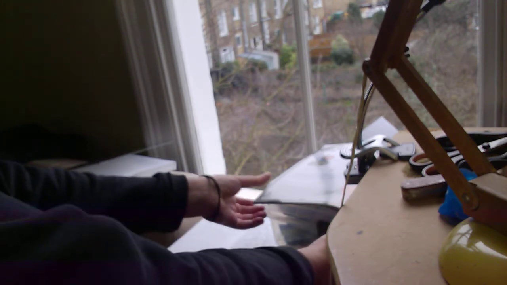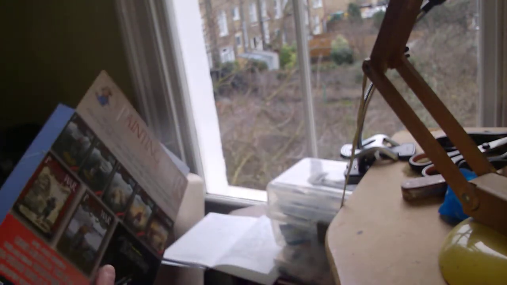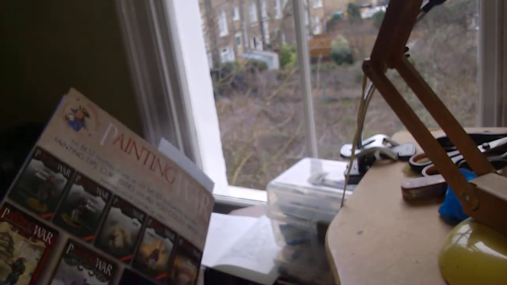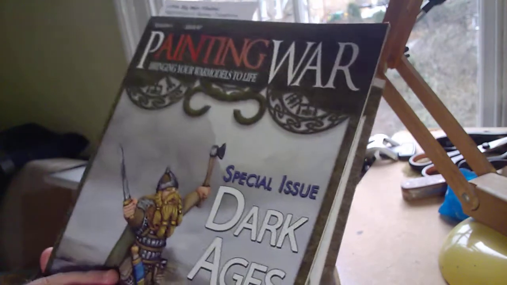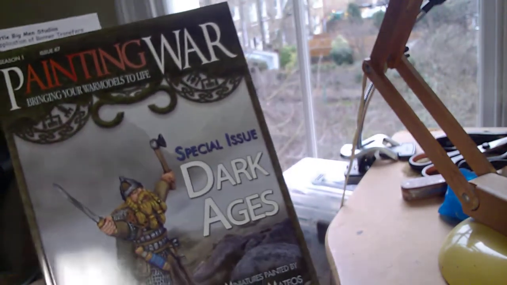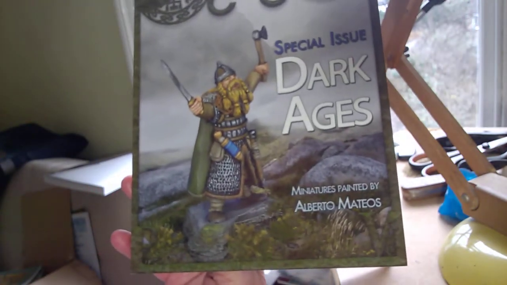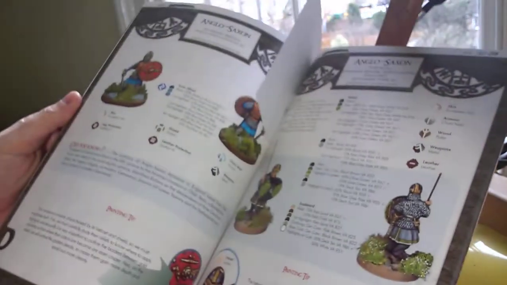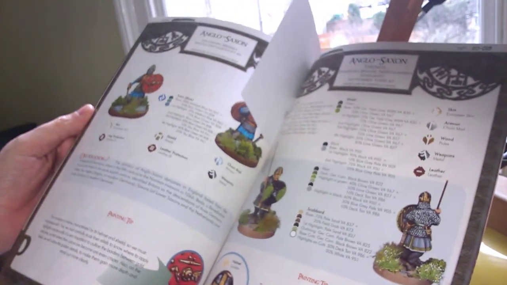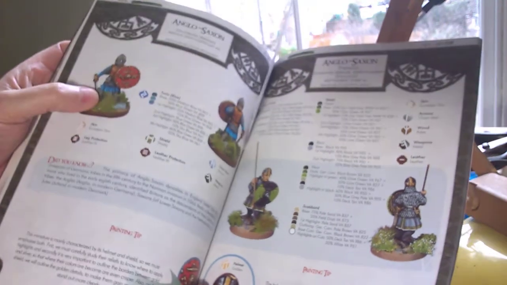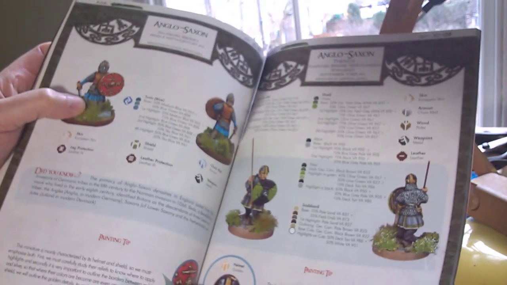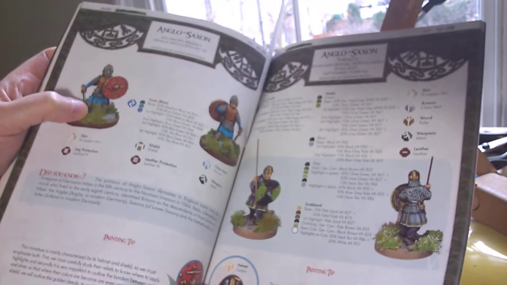But the whole of this is really about trying to do something that is more subtle, more complicated than the kind of things that you see here. This is painting war, the Dark Age issue, and I bought this because I felt I should, but I've got to say it's appalling in some of the dyes that it has these miniatures represented by, really.